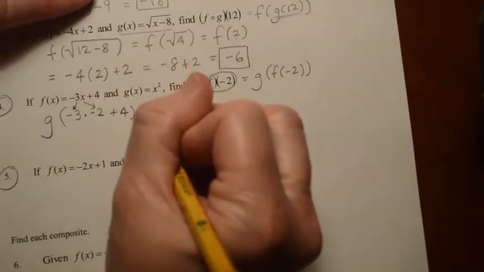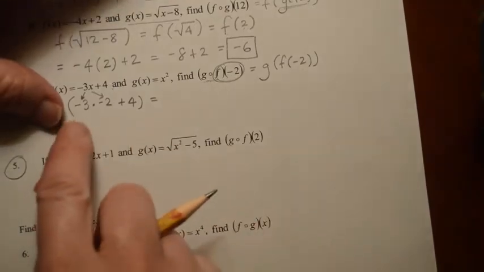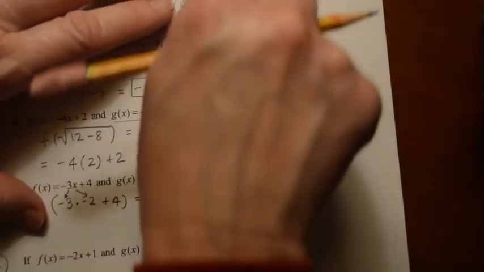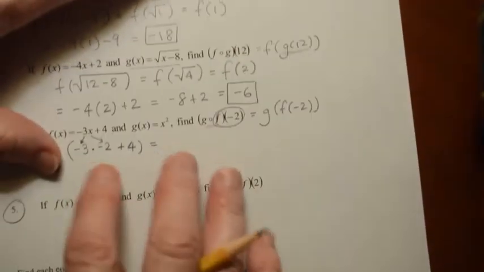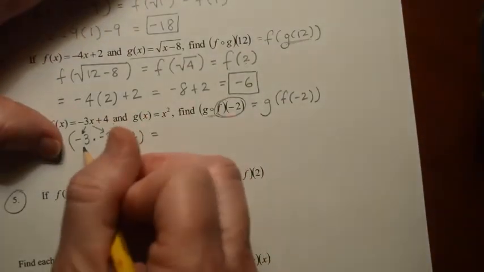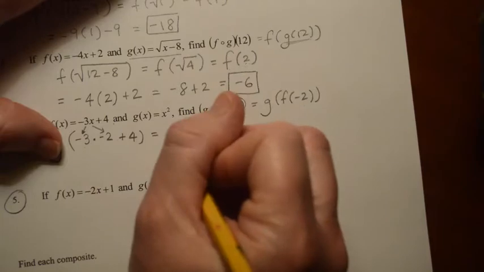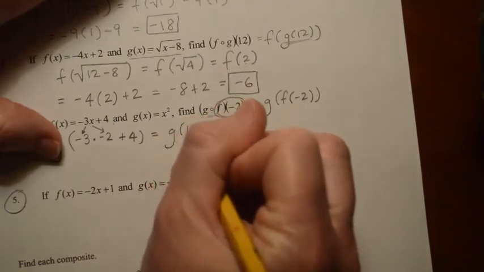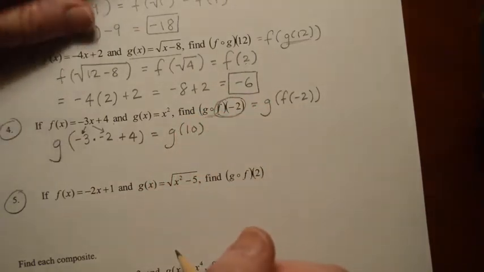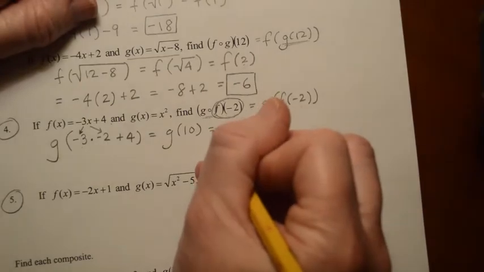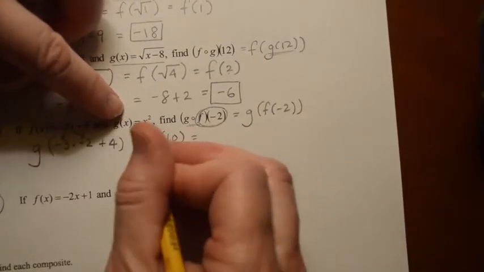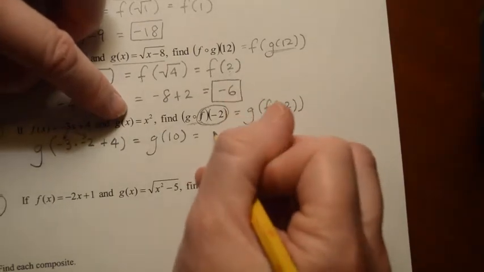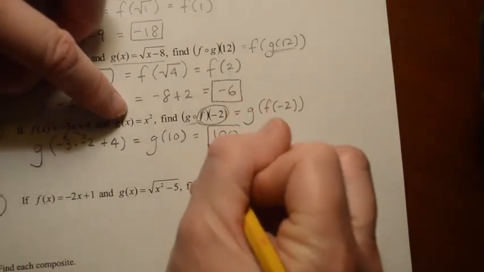All right, so then, again, g is waiting to know what's the value that's going to come out here that's going to go into g. So right now it's just kind of waiting. So negative 3 times negative 2 is positive 6, plus 4 is 10. So we got g of 10, and now g is x squared, so it's telling us to take 10 and plug it into x squared, and so we get 100.